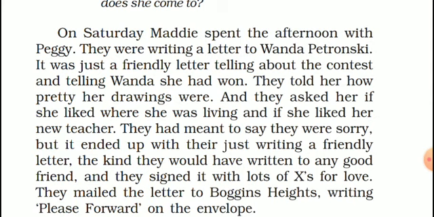On Saturday, Maddie spent the afternoon with Peggy. They were writing a letter to Wanda Petronsky. It was just a friendly letter telling about the contest and telling Wanda she had won. They told her how pretty her drawings were, and they asked her if she liked where she was living and if she liked her new teacher.